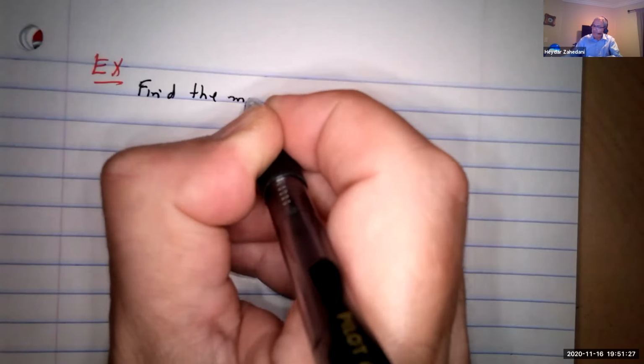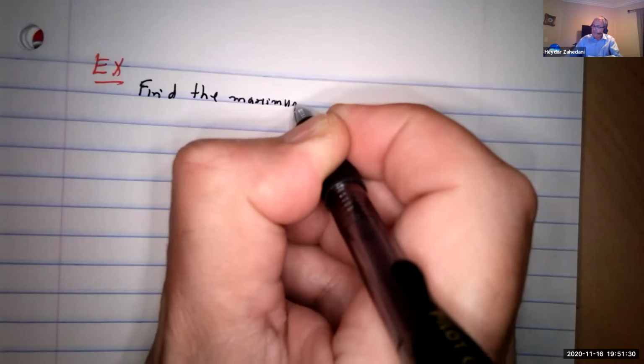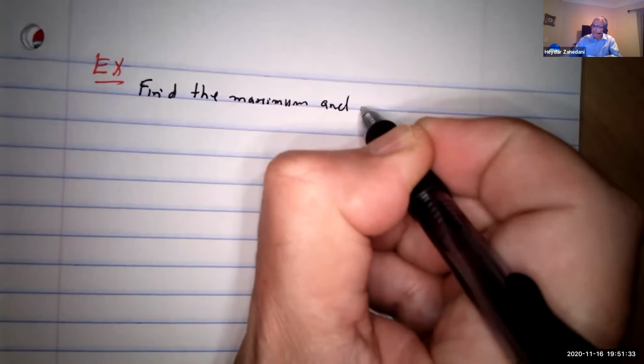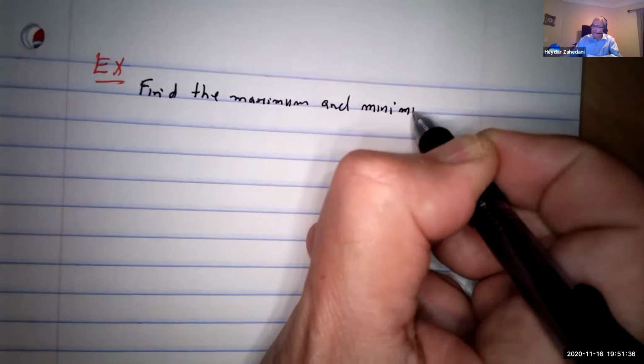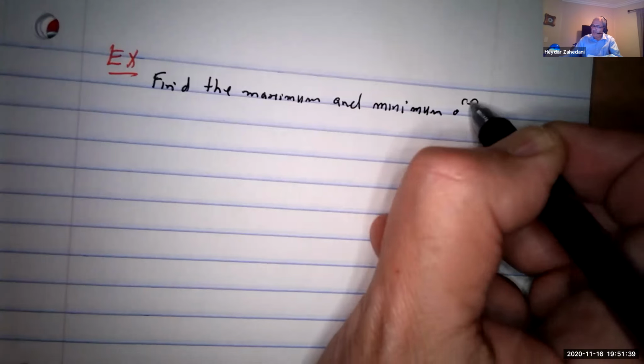Okay, so let's check this. We have the two type example that we need. For this problem, we want to find the maximum and the minimum of the objective function.